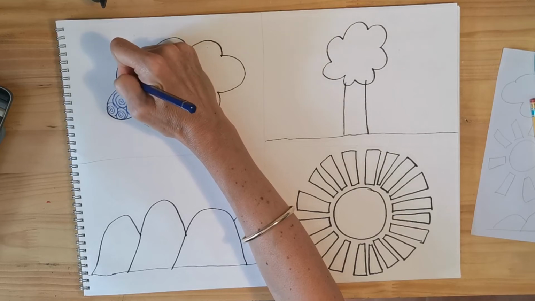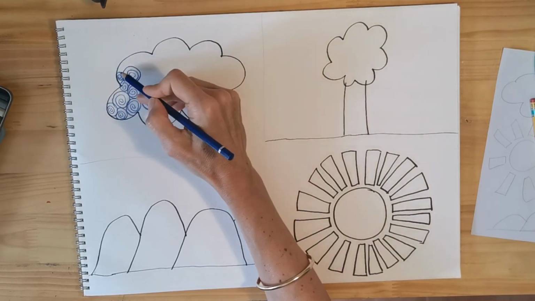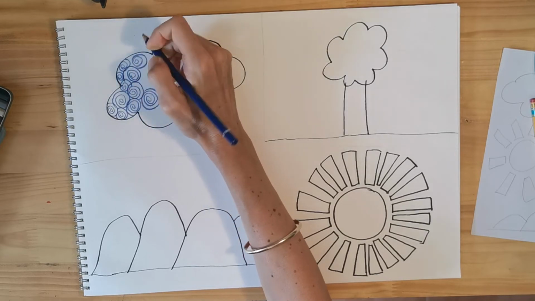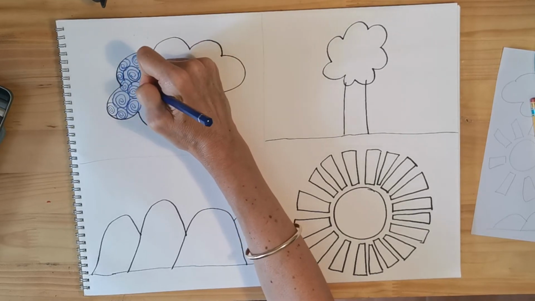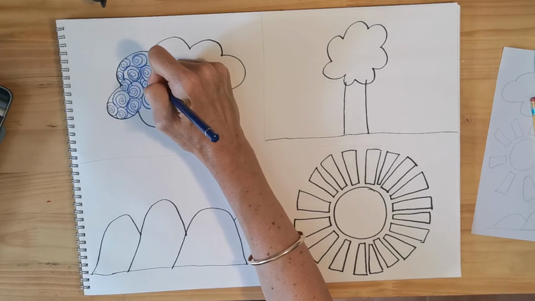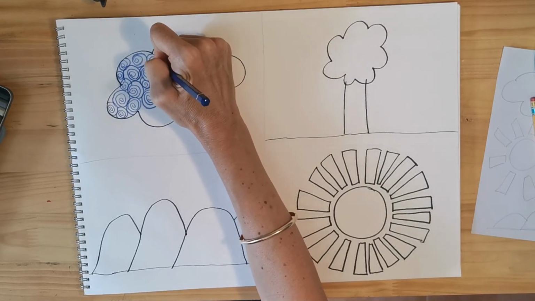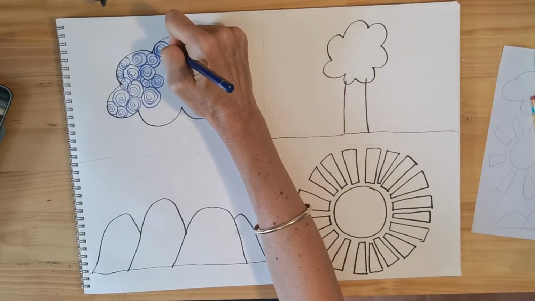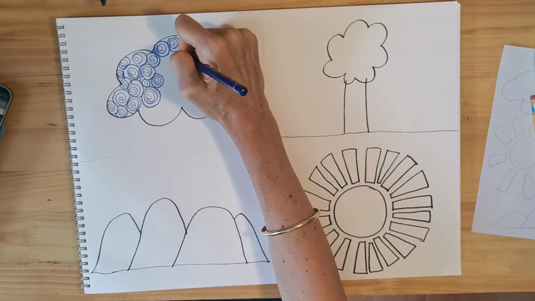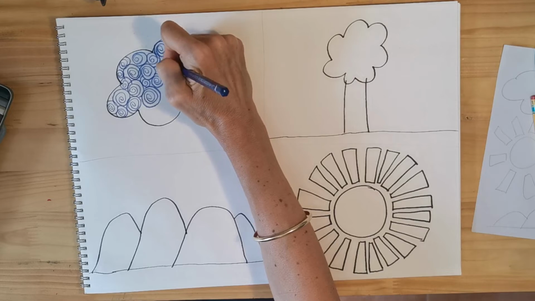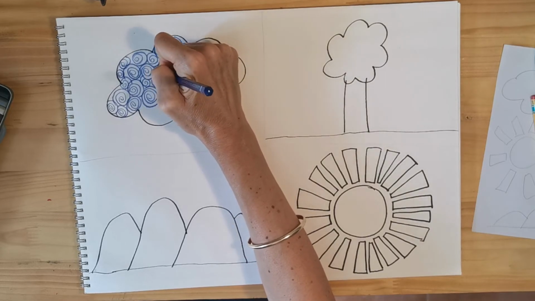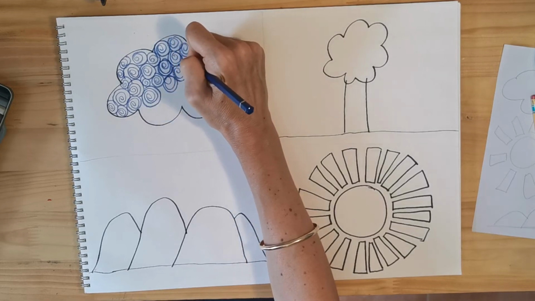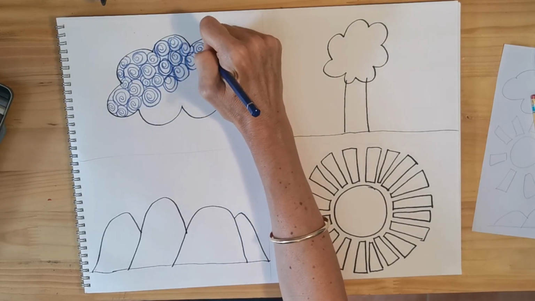And what I want to do is I want to go right to the edge, but I don't want to go over the edge. So I want to keep those lines inside my shape, a bit like when we did our monsters last week. And we used kind of scribbly lines to colour, but we didn't scribble around our monster. We tried to keep that shape inside. So make sure your lines fill up all of the shape, but try not to go over the edges.